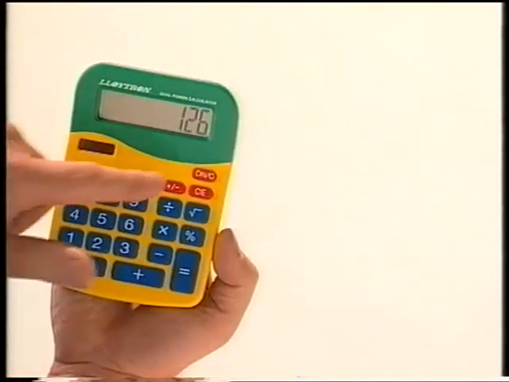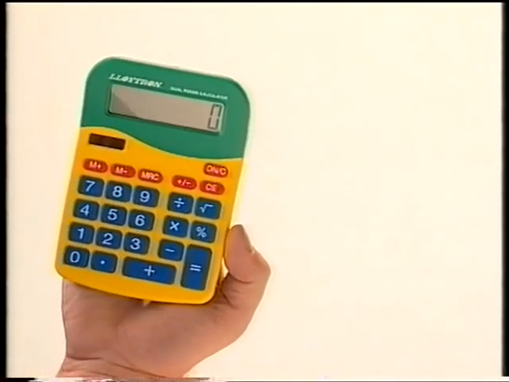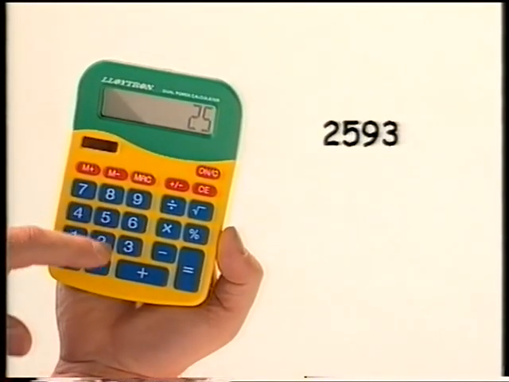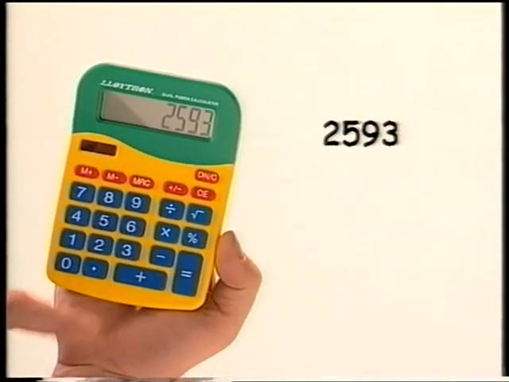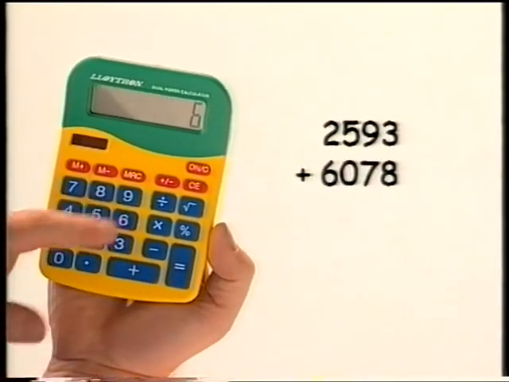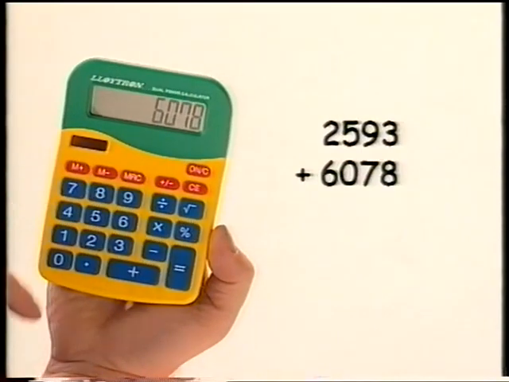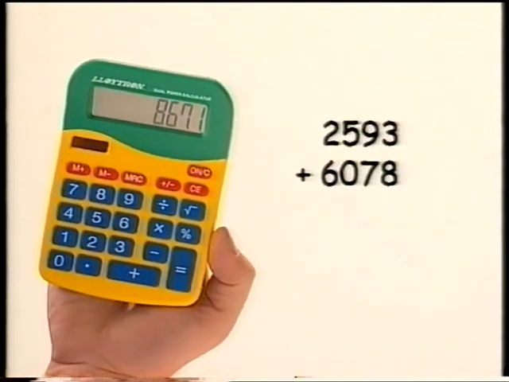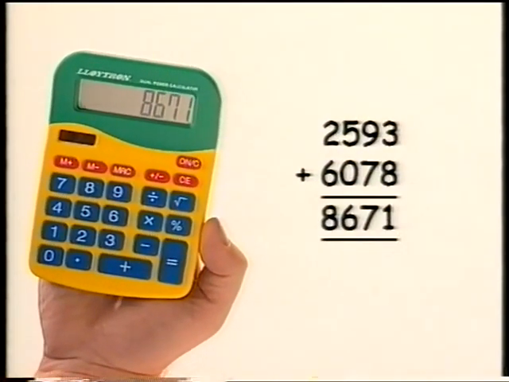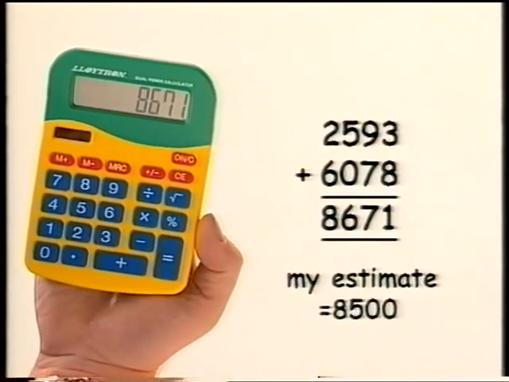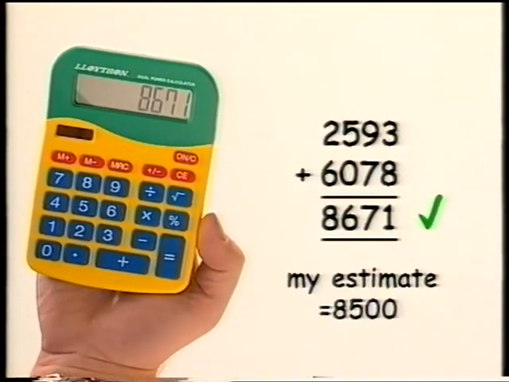First, press the clear key to get rid of any calculations that might be in the calculator already. Then press 2593 plus 6078 equals 8,671, which is close to my estimate of 8,500. The calculator will always give you an answer, but only you can decide if it's right.